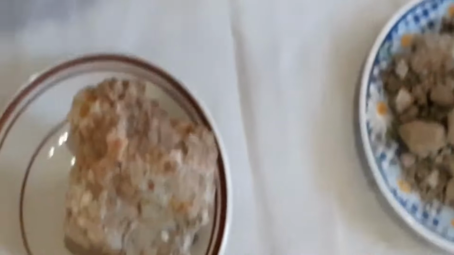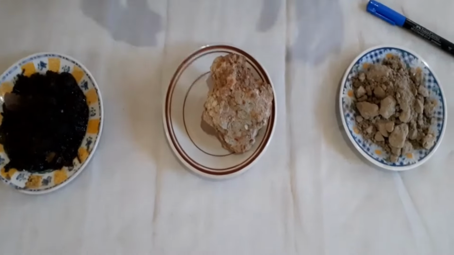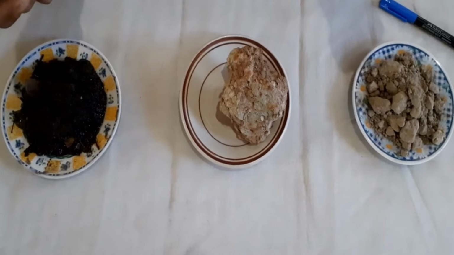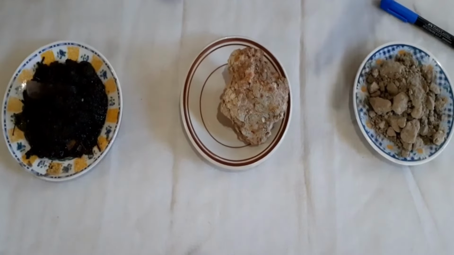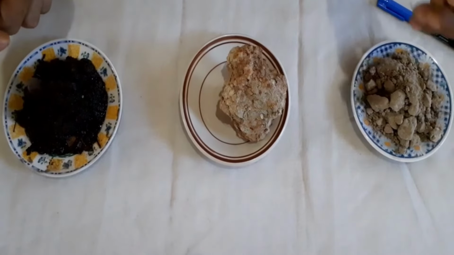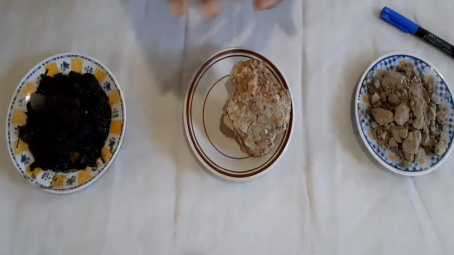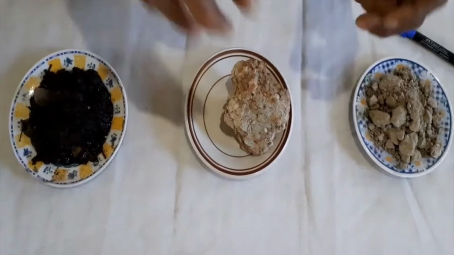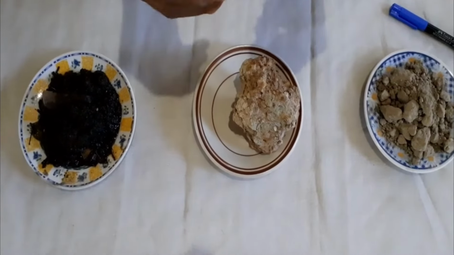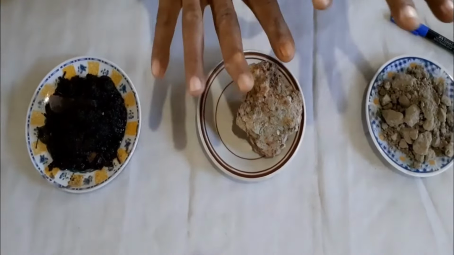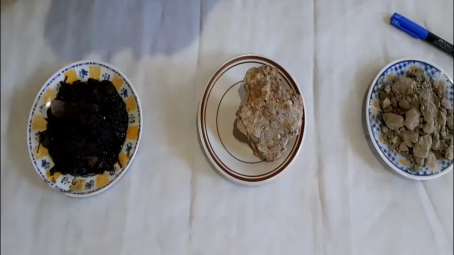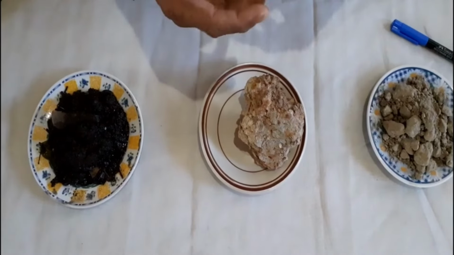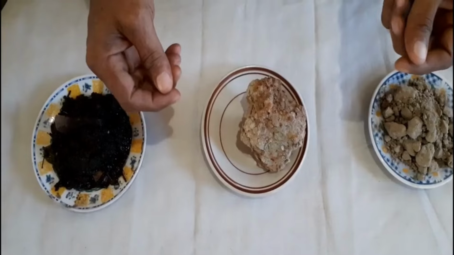So today I'm going to show you how you can use a bucket. When you put the dead fish in the bucket, you add 2 handfuls of the leaf mold to it, and then the enzymes are going to attack the fish. They're going to melt down the fish, the fat in the fish, and the calcium in the bones of the fish, and everything is going to liquefy along with all the other ingredients that make up the fish.